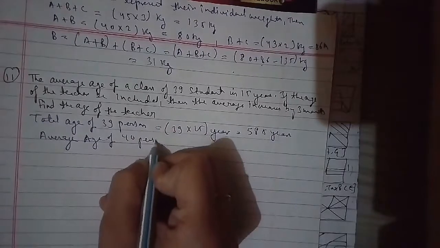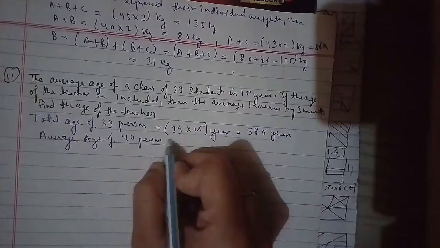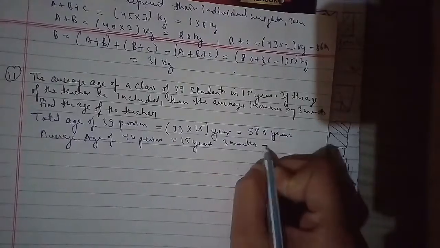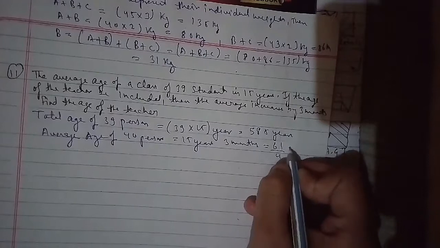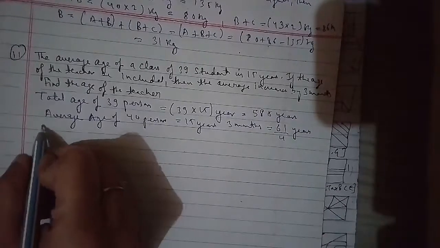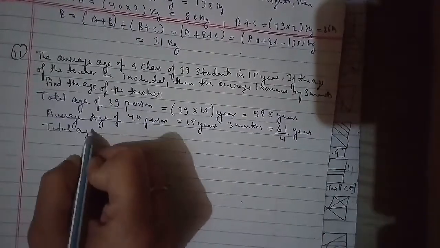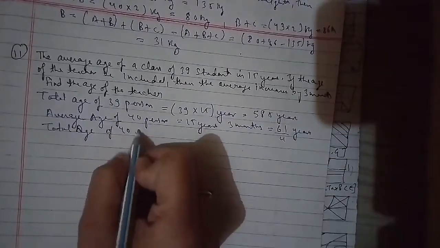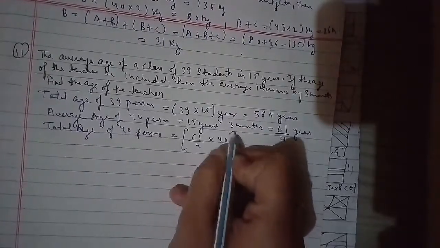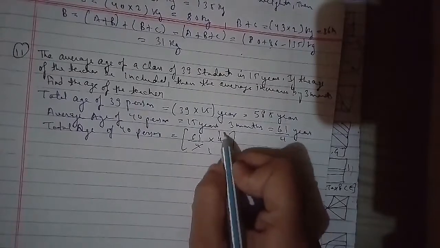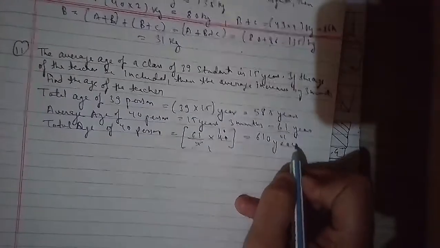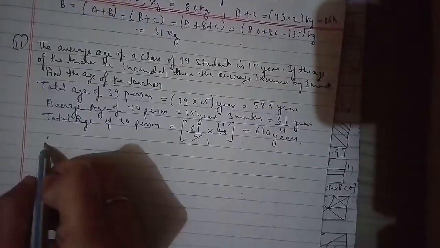Now the total age of 40 persons equals 61 upon 4 into 40. 4 ones are 4, 4 tens are 40, 61 tens are 610 years. Then the age of the teacher equals 610 minus 585 years, equals 25 years, that we have as an answer here.